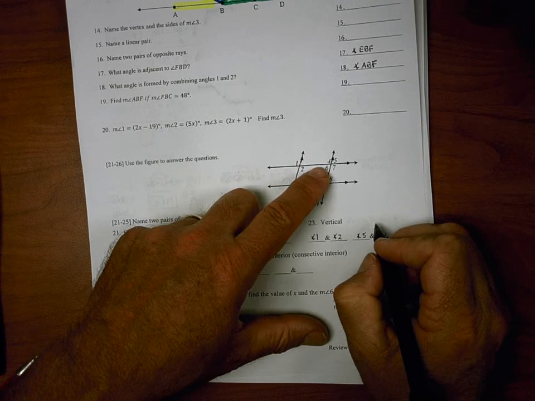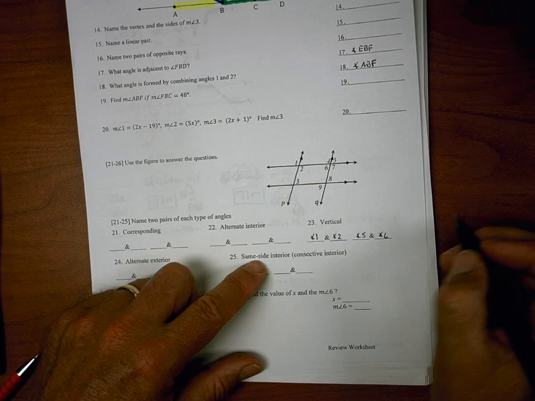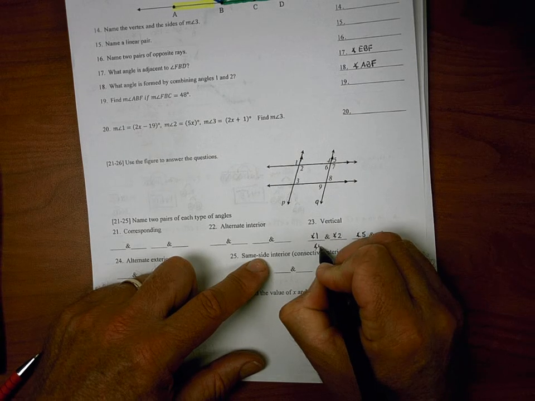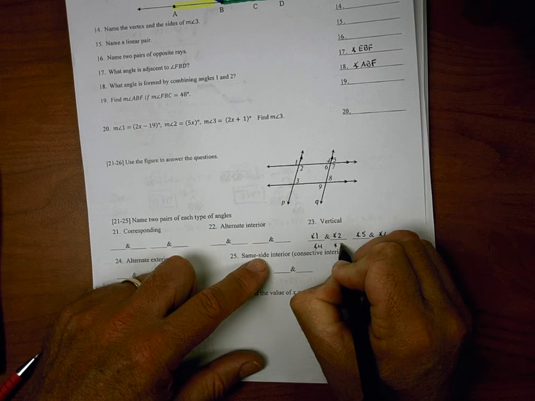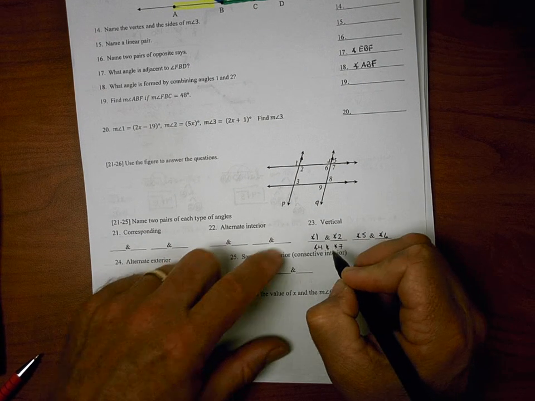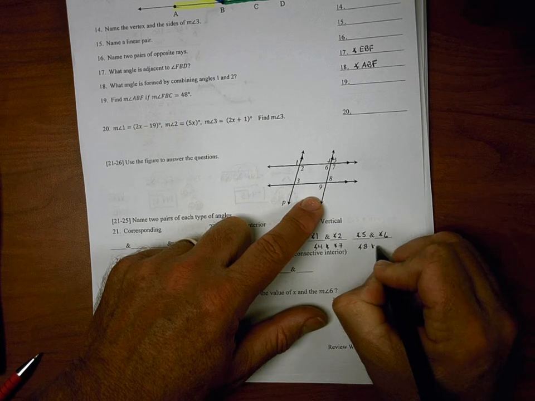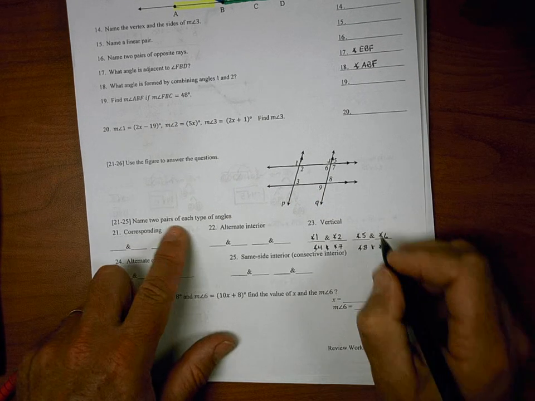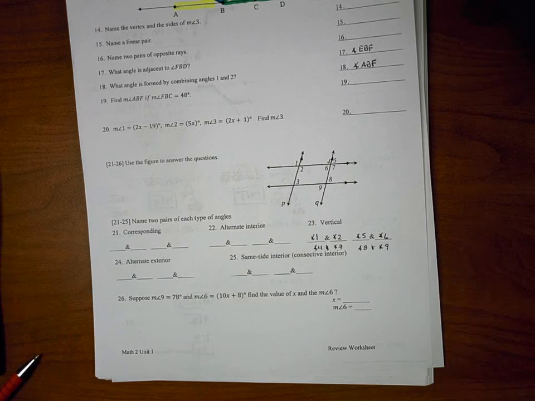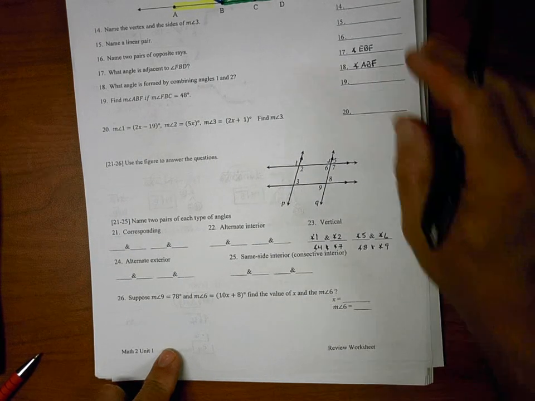All right, there's more. You could have put 4 and 7. So you could have said angle 4 and angle 7, or you also could have said angle 8 and angle 9. So in this particular problem, it said name two pairs. There were actually 4 pairs of vertical angles. Okay, that was number 23.